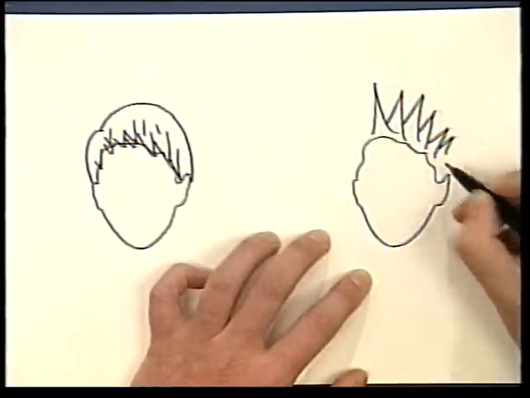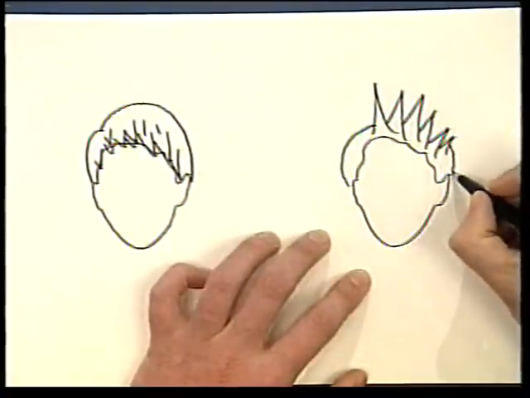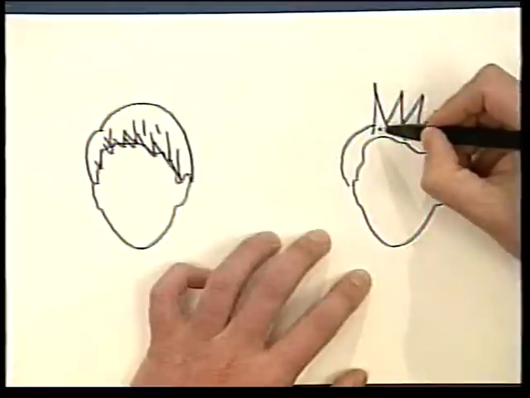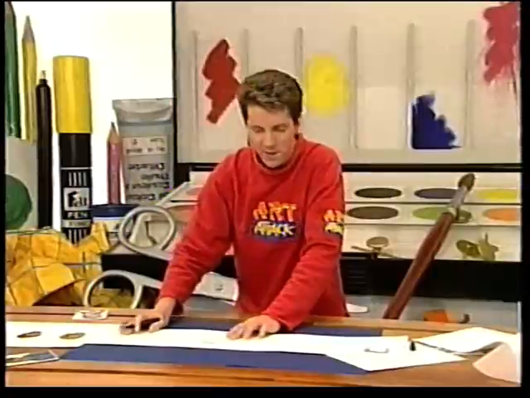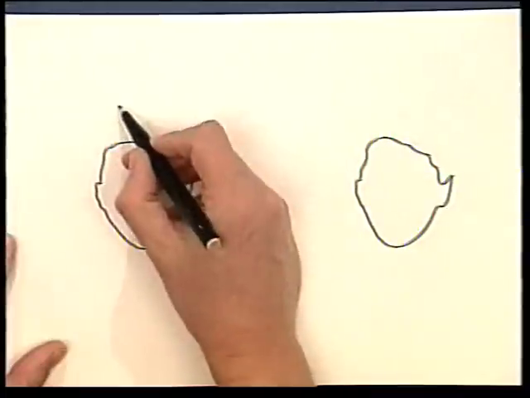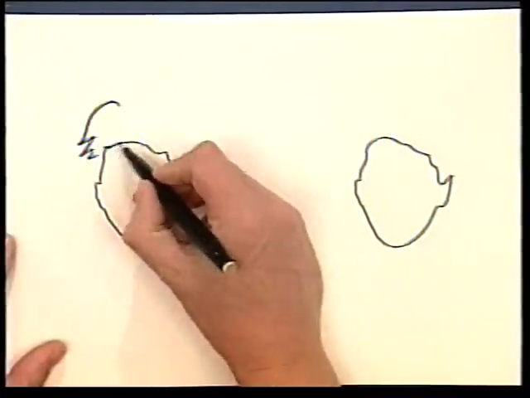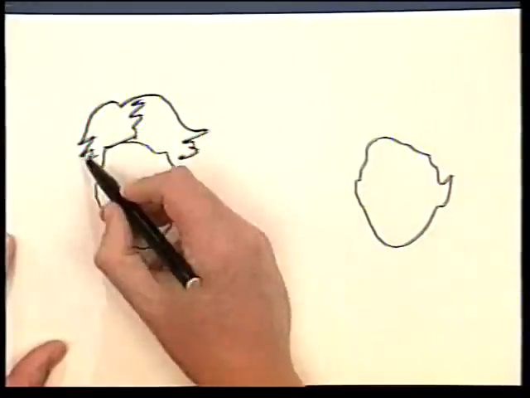What about a good old-fashioned punk hairstyle? Actually, that is quite old-fashioned now, isn't it? You know, where they gel the hair up on the top like that. Or maybe even something really crazy. Oh, I know. What about a heavy rocker hairstyle where it's really long at the top there?